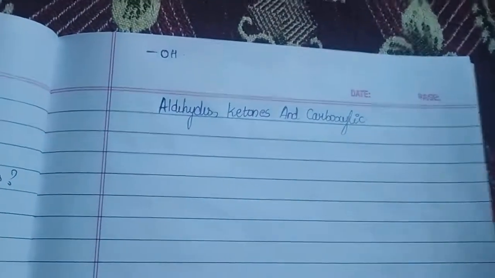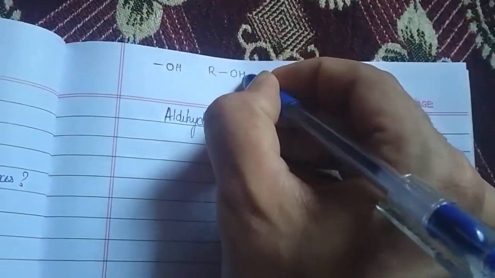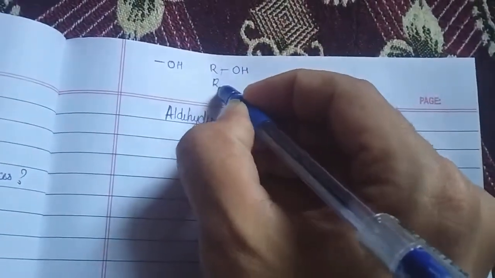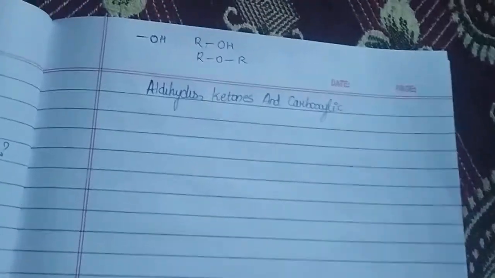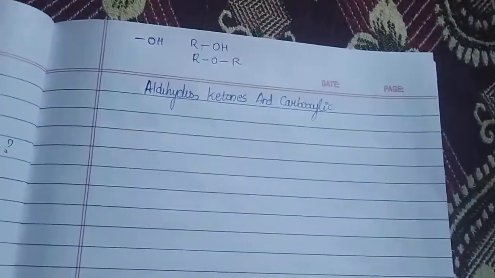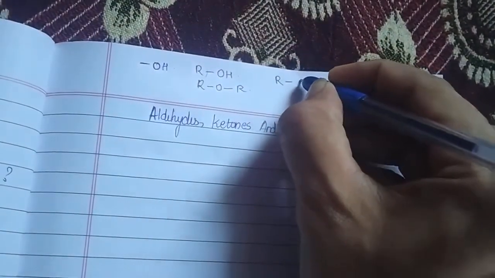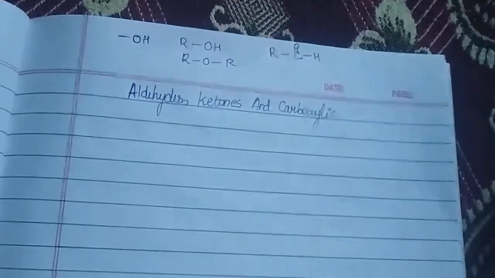If I want to write the general formula for alcohols, I will write ROH. Ethers, of course, ROR. But when I ask you to write the aldehyde general formula, how will you write it? RCHO.